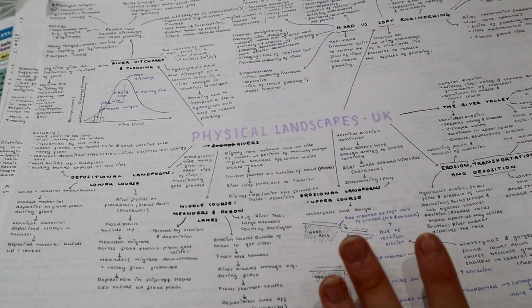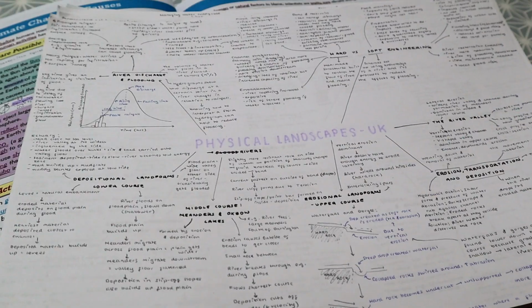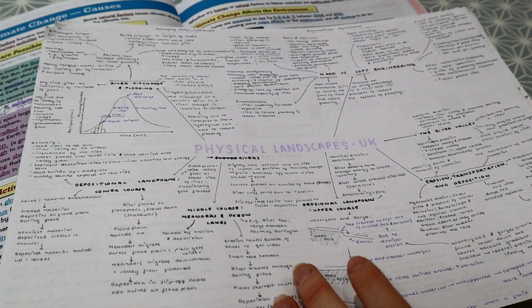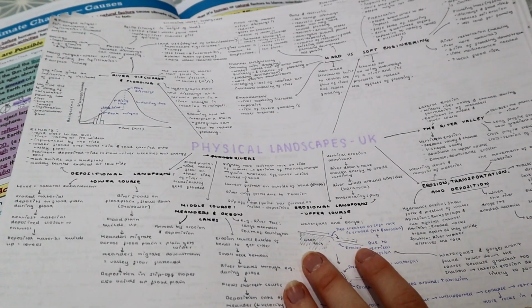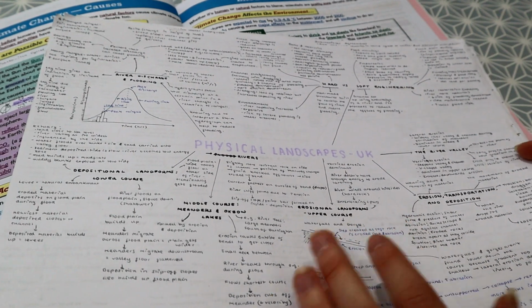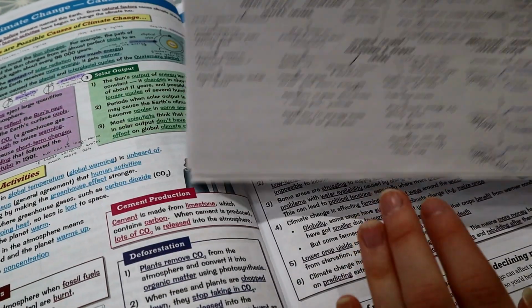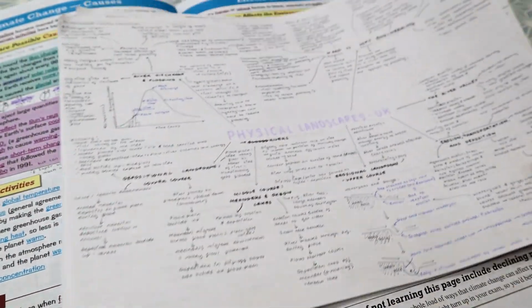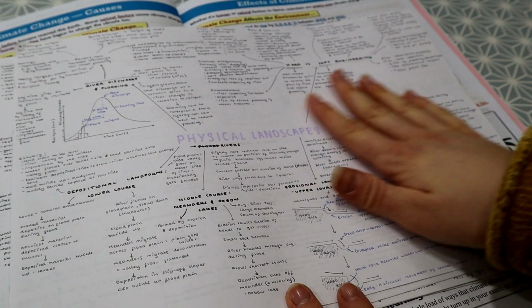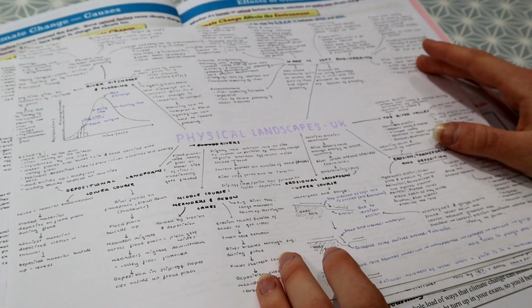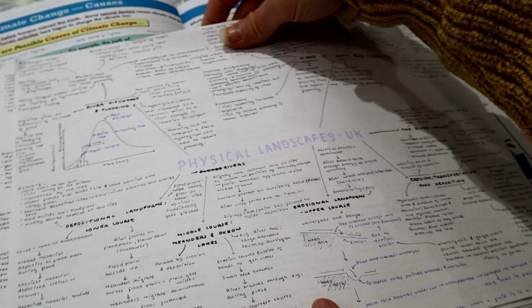So these are pretty much the same as my science mind maps, but obviously the equivalent of core practicals in geography is the case studies, and I did not include these on my mind maps because there was a lot of information, so I put them on separate flashcards, which I can go through if you want me to, but because this video is about mind maps, I'll leave them out. So that saved me a bunch of room when it came to making these mind maps, because otherwise half of the page would be filled with case study information, and that's just not efficient.